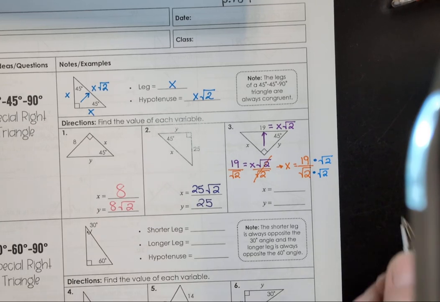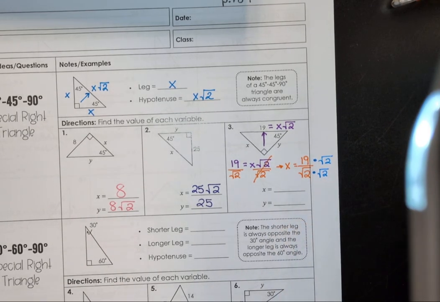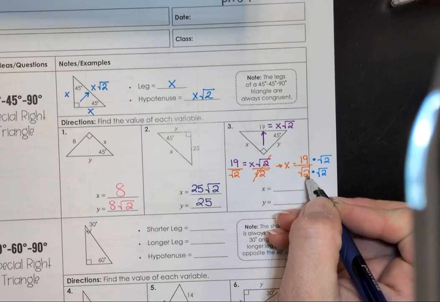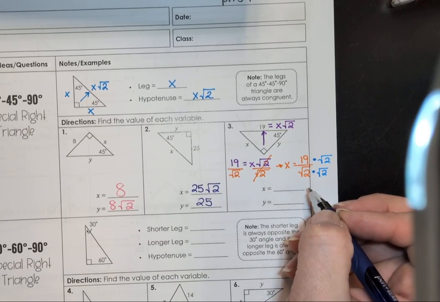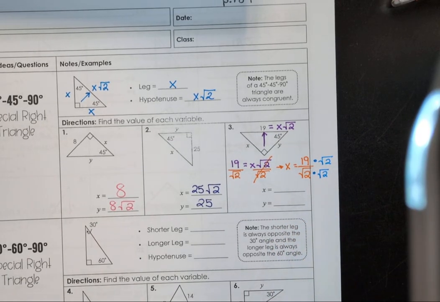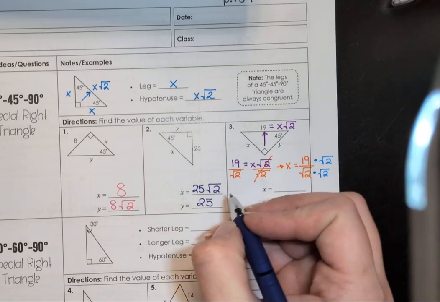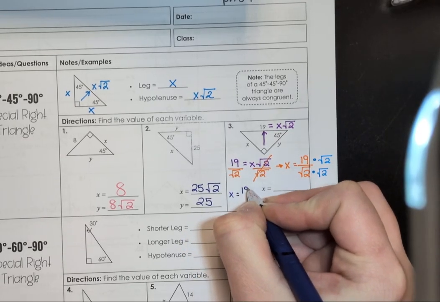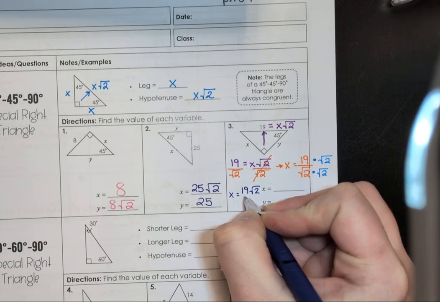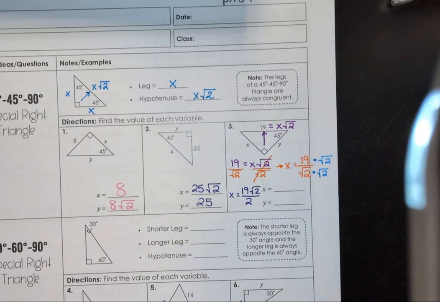Okay, now, for the bottom. I'm not going to do these steps every single time, but you can kind of memorize this part. What's the square root of 2 times the square root of 2? 2. What's 2 times 2? 4. And it would be the square root of 4. What is the square root of 4? 2. So this is going to turn into 19 square root 2 over 2, because the square roots on the bottom canceled, because the square root of 4 was 2.